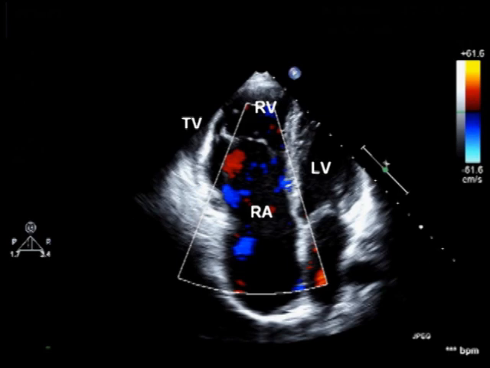Echo Doppler studies can visualize the displaced tricuspid valve as well as the tricuspid regurgitation. Listen once again to the murmur of tricuspid regurgitation and note the increase with inspiration.